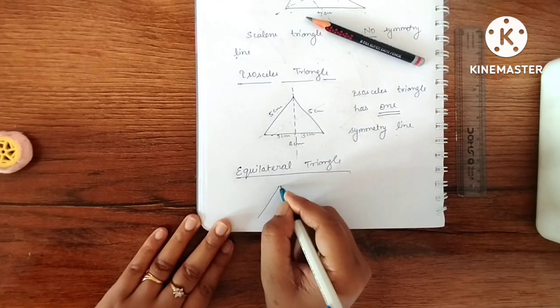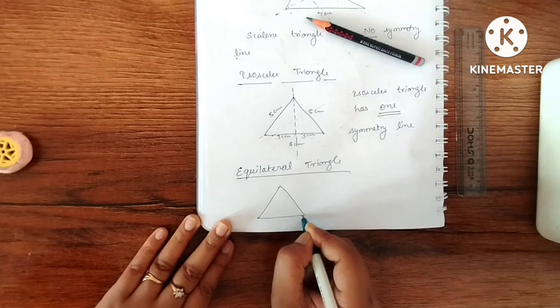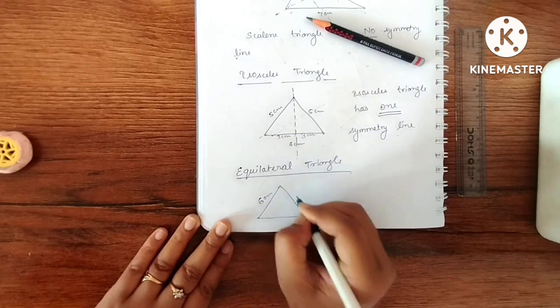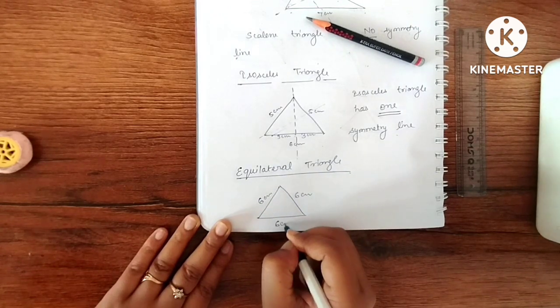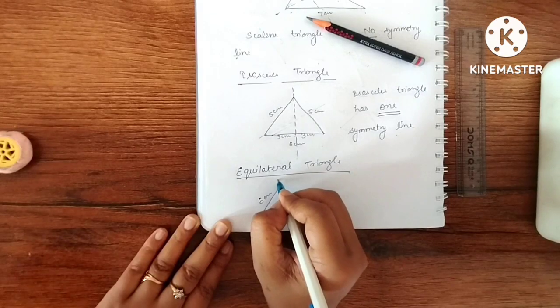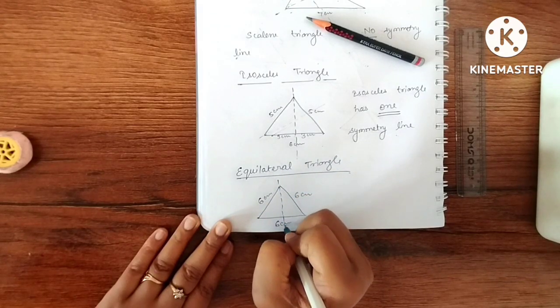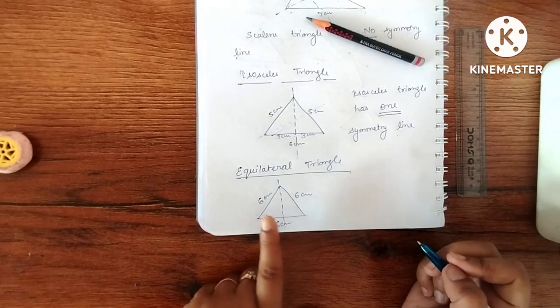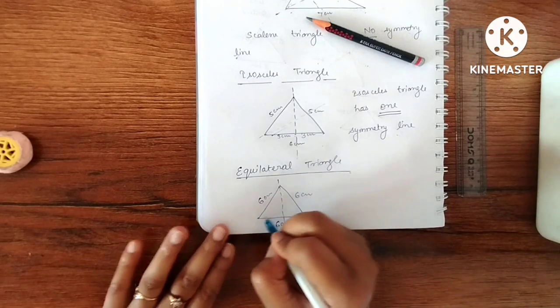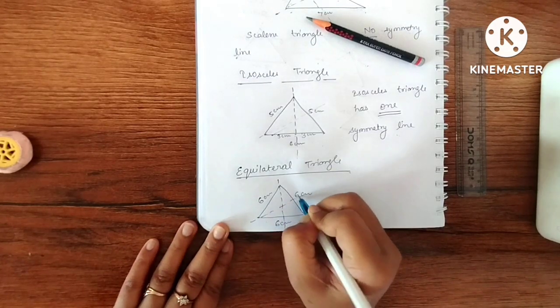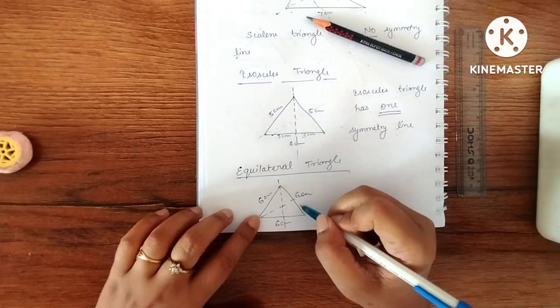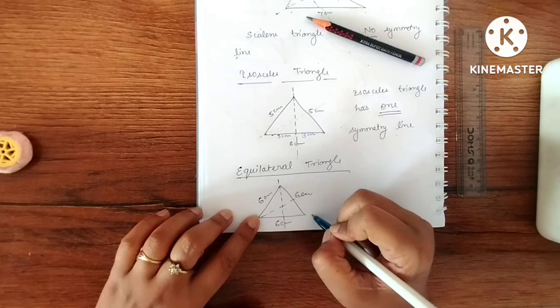Equilateral triangle. Equilateral triangle, 6 centimeter, 6 centimeter and 6 centimeter. So, if you draw a symmetrical line from here, these are identical shapes. If you draw a symmetrical line from here, see, again it will divide 3, 3. This is 6, this is 6.